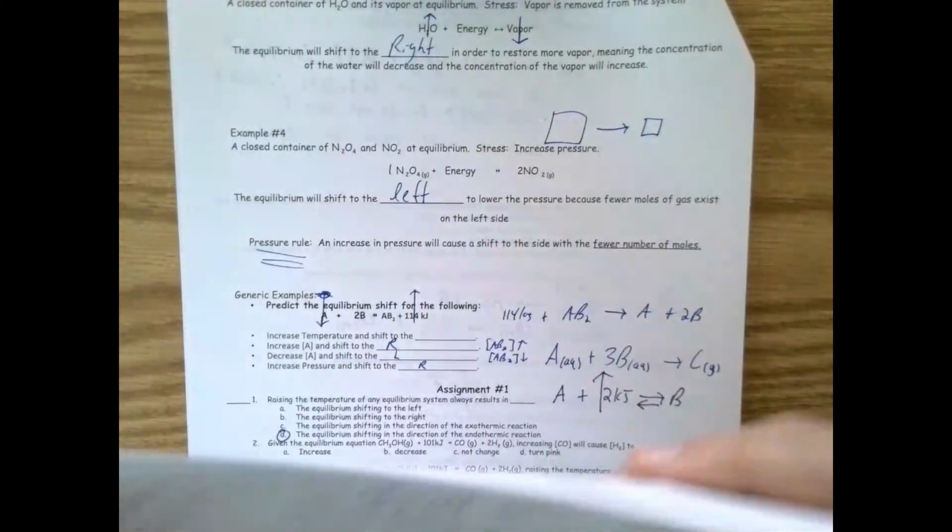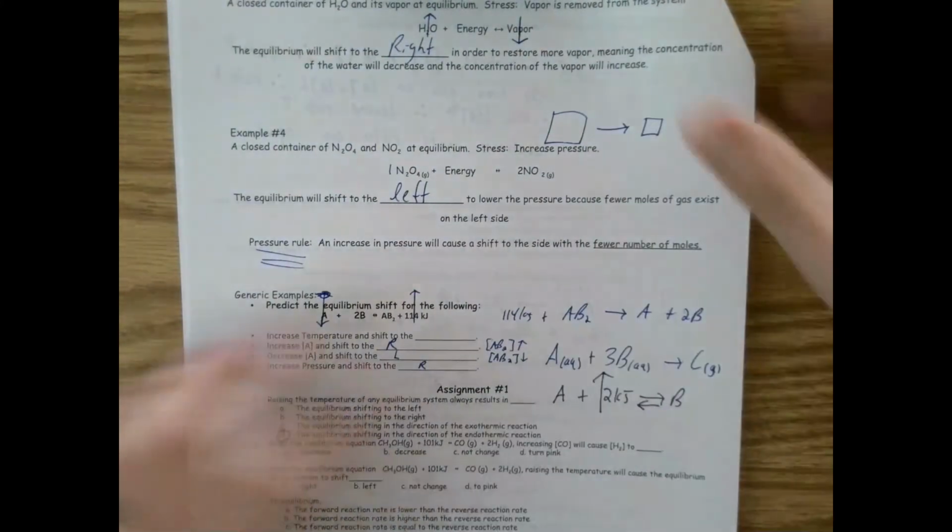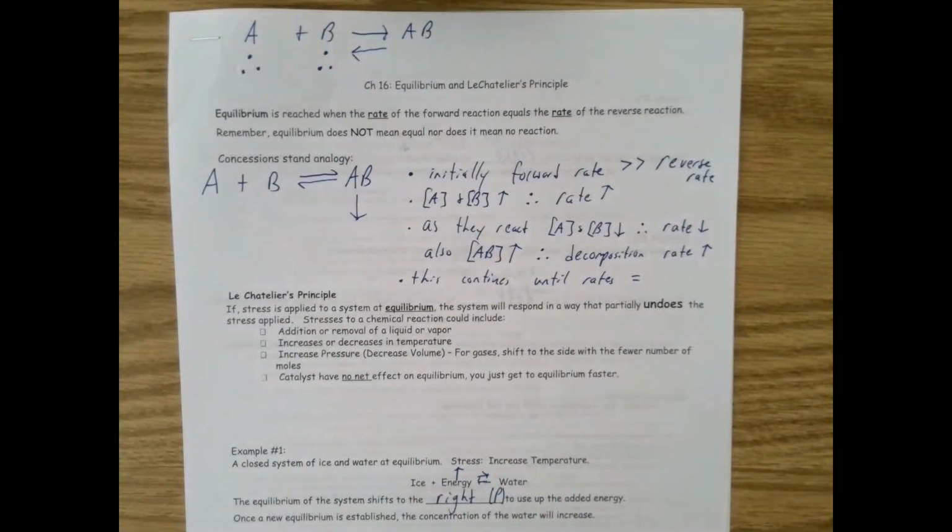Yesterday, we started talking about equilibrium. So by definition, equilibrium is established when what has happened? Yeah, the two rates are equal. So the forward and the reverse rate are equal. We're said to be at equilibrium.